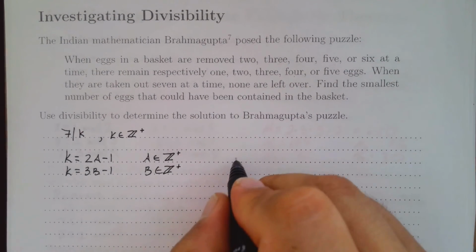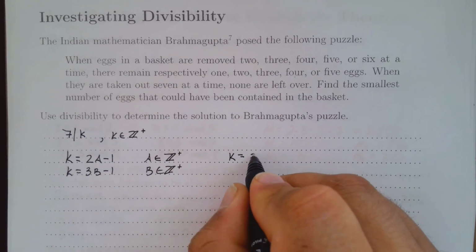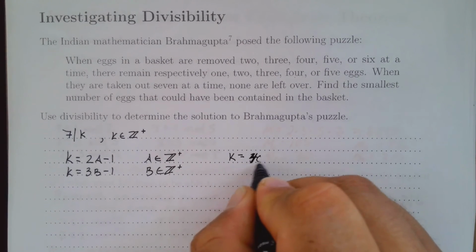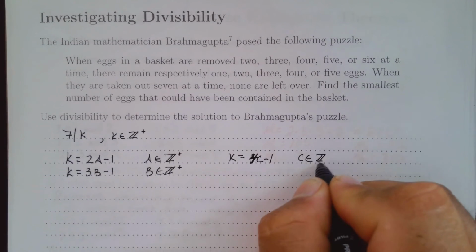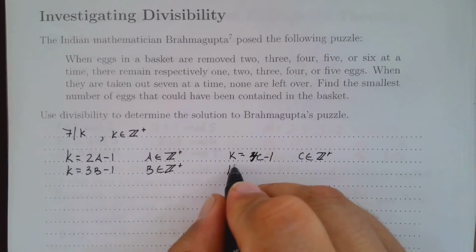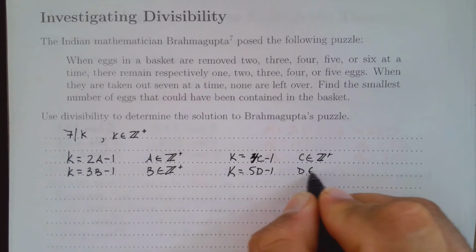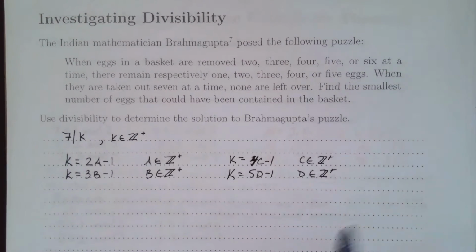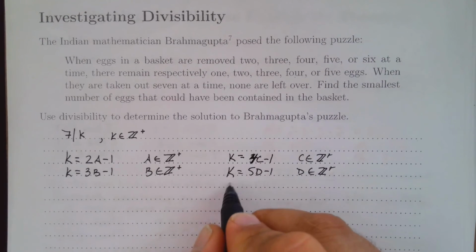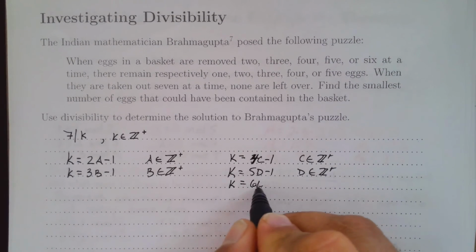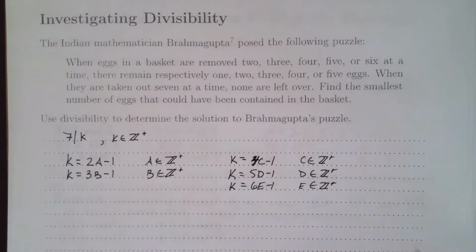All right, we also know that k needs to be equal to 4c minus 1, where c is a positive integer, and k needs to be equal to 5d minus 1, where d is a positive integer. Okay, and then of course the last one that we would have is k would have to be equal to 6e minus 1, where e is some positive integer.